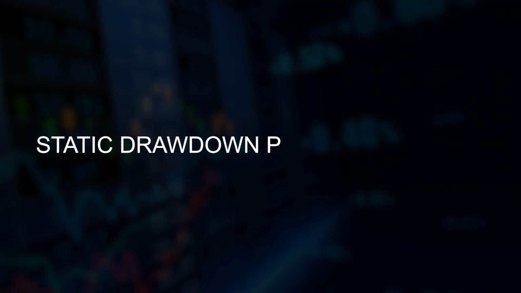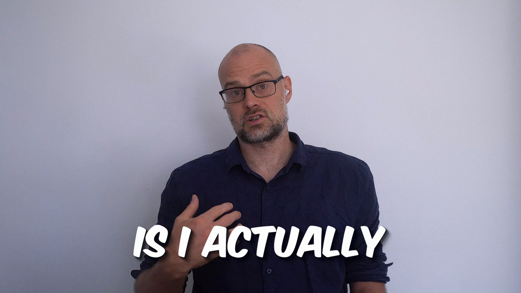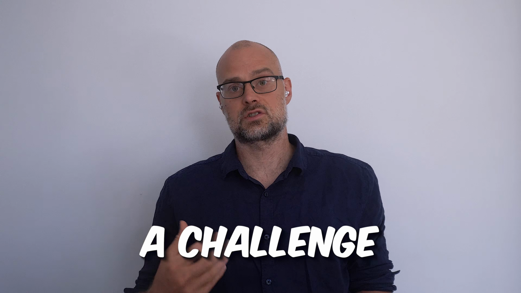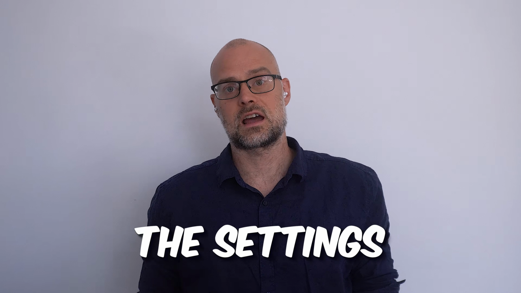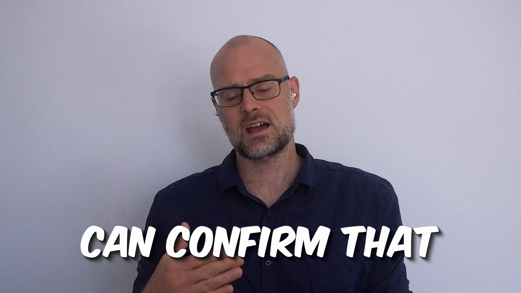And make sure to use this only on prop firms with a static drawdown rather than a trailing drawdown. That's very important. The reason that's important is I actually initially just bought a challenge that had a trailing drawdown, and as I went through the settings, I realized this could cause problems, and the developer confirmed that. It's clear in the documentation, but it's still a mistake that could be made.